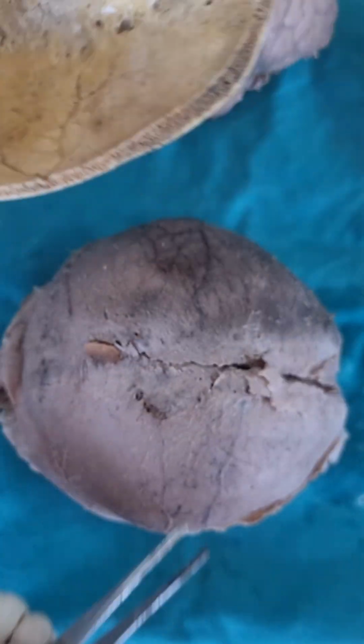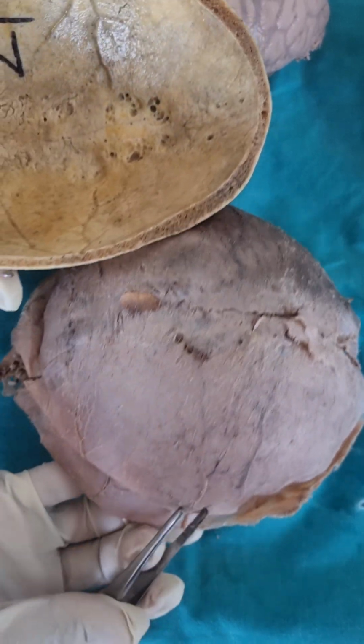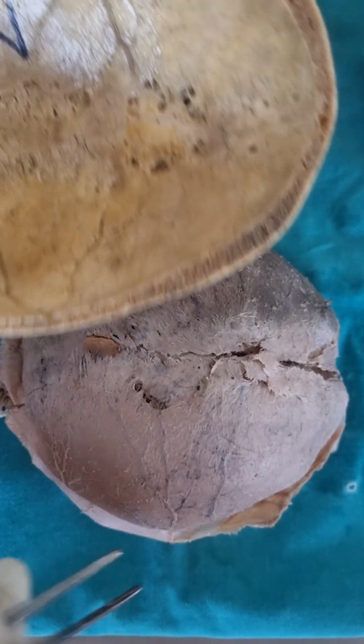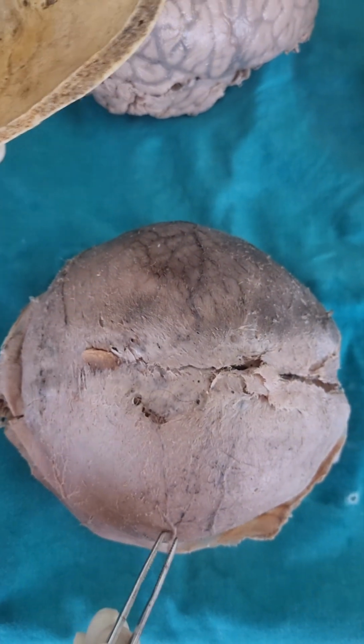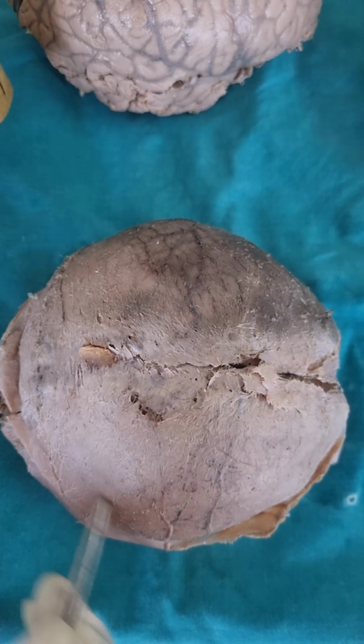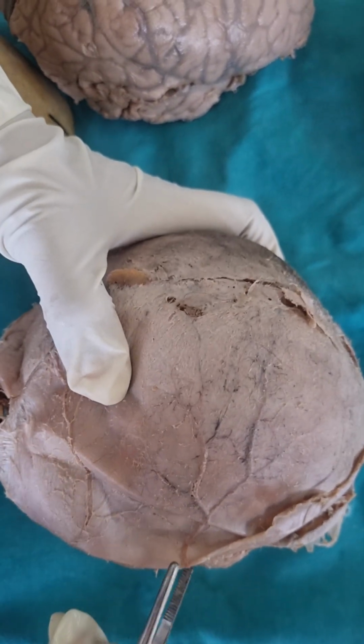The hemorrhage is called extradural hemorrhage, and that is because of injury to the middle meningeal artery, which supplies the dura. So this is the marking of the middle meningeal artery here.